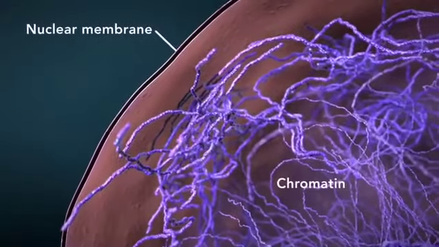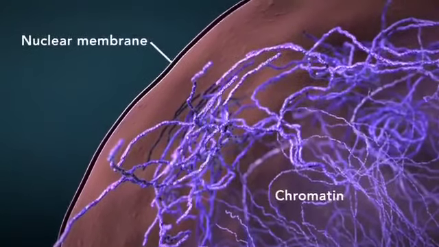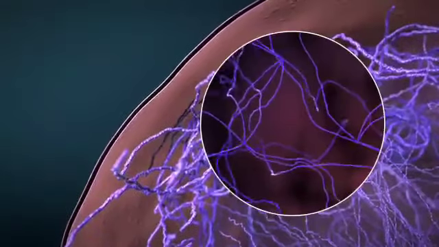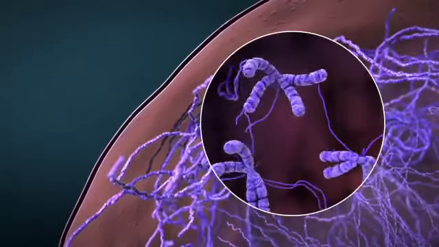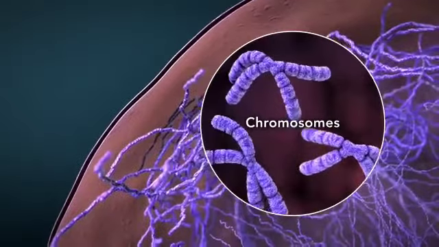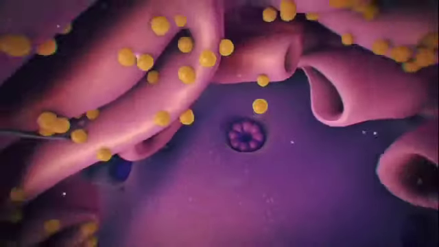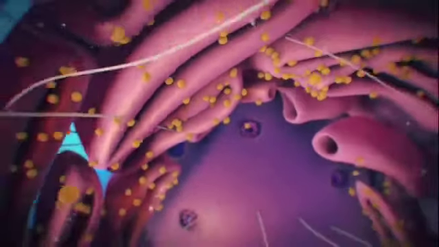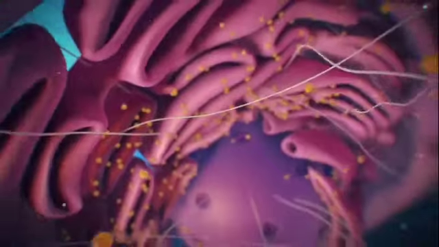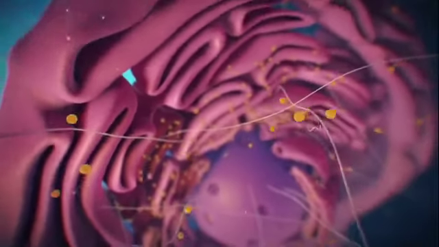The tangled spread of chromatin network, in the form of DNA, is found inside the nuclear membrane. When a cell is ready to divide, the DNA condenses into structures which are known as chromosomes. The nucleus also contains a nucleolus, which is a structure where ribosomes are made. After ribosomes leave the nucleus, they have the important job of synthesizing or making proteins.